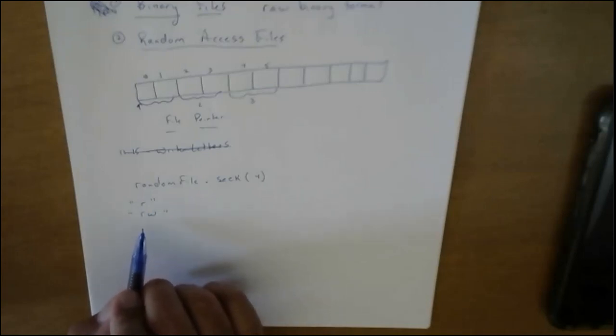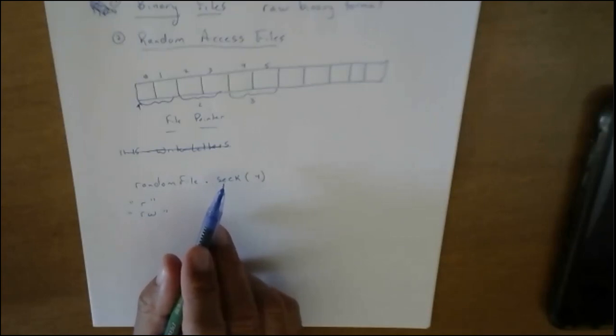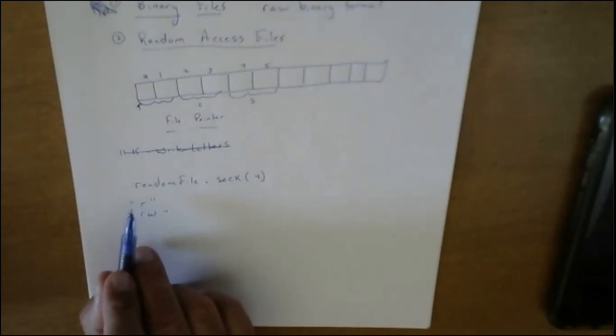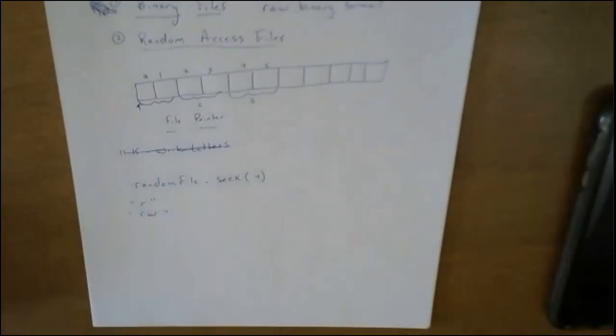"rw" allows me to read and write. It's going to allow me to jump around. So "rw" is one that you're going to work with a lot. "r" is one you work with if you don't want somebody screwing up the file. You only set it so that it can be read from. So this "rw" is going to come into play in a little bit. But I'm still looking at 1116.